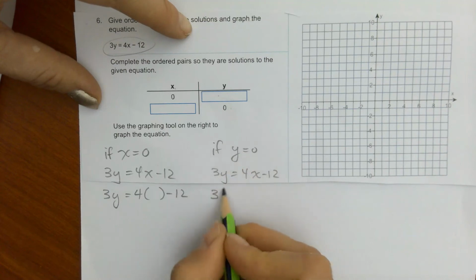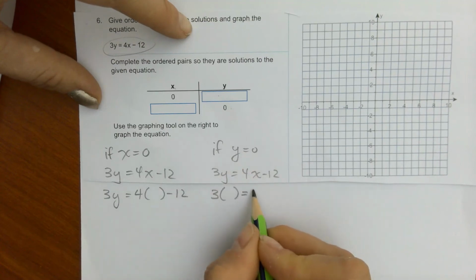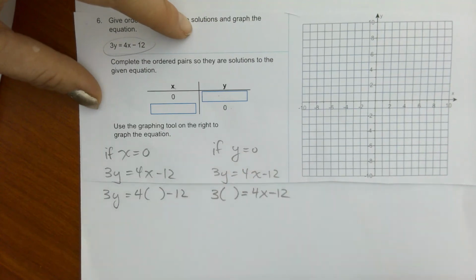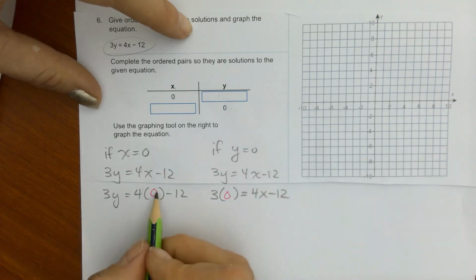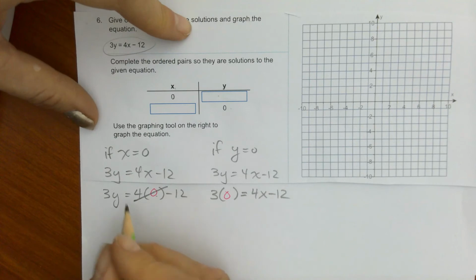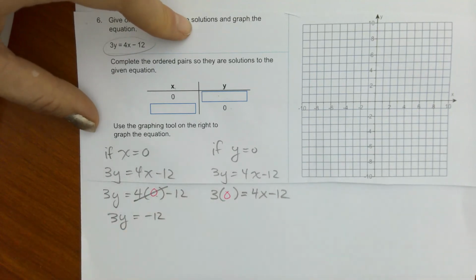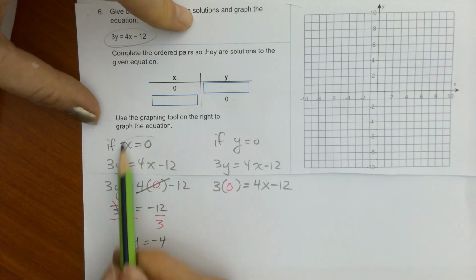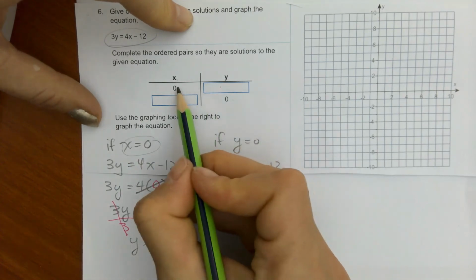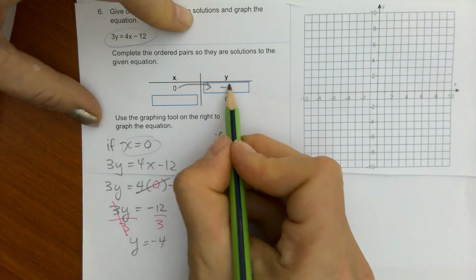Wherever the y is, we're going to put brackets and put a 0. So the 0 is going here for x, and the 0 is going here for y. So 4 times 0 is gone, because it's 0. 3y equals negative 12. To get y by itself, I have to divide by 3. That's 1, because 3 divided by 3 is 1. So if x is 0, y is negative 4.